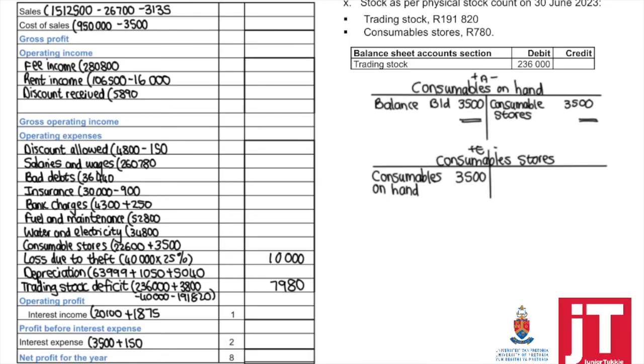Then we've got consumables that were still left over. Reminder, adjustment number 1, there was a reversal entry. At the end of last year, we had consumable stores left over. So that was added to our expense. Whatever is left over at the end of this year must be taken out and taken to consumables on hand, because it doesn't form part of my expense for this accounting period. So we're going to say minus 780.